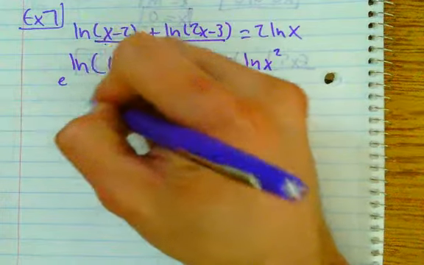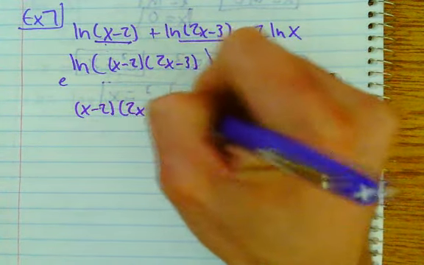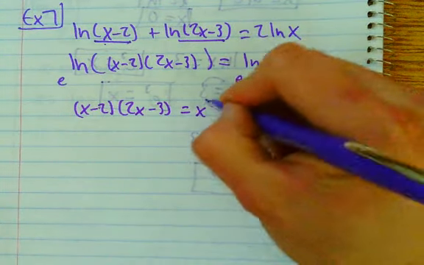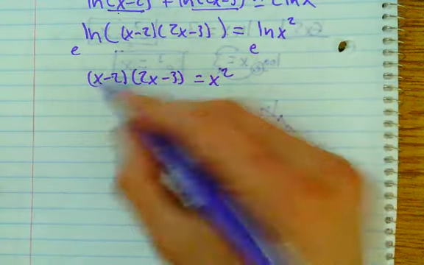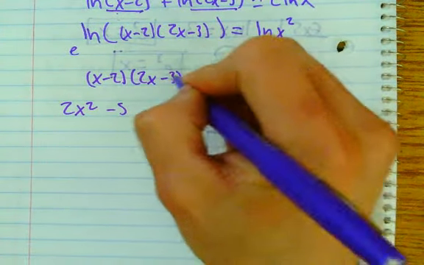x squared. Simplify this out. That's going to give you 2x squared minus 7x plus 6 equals x squared.